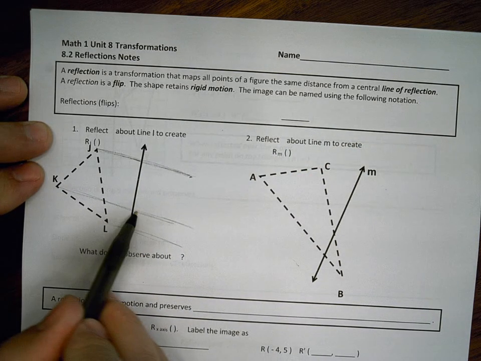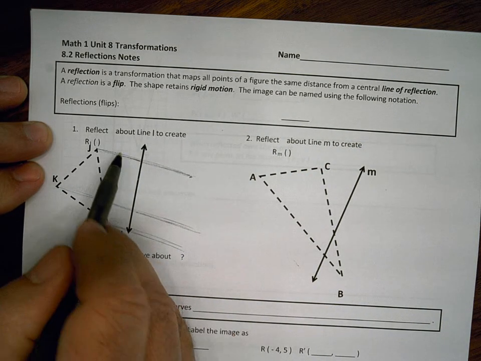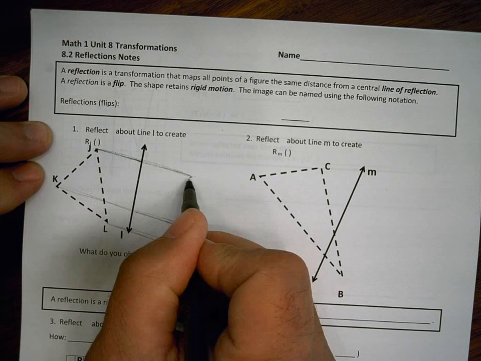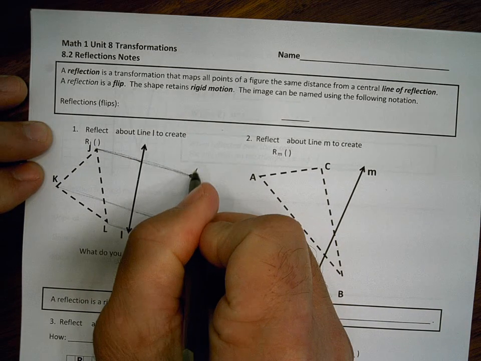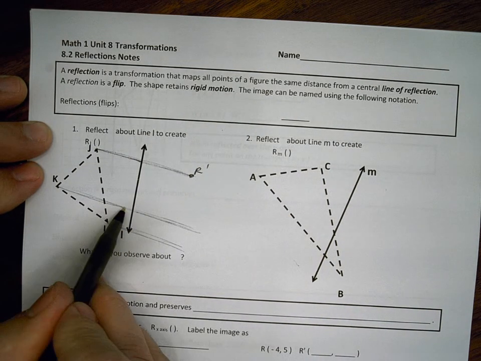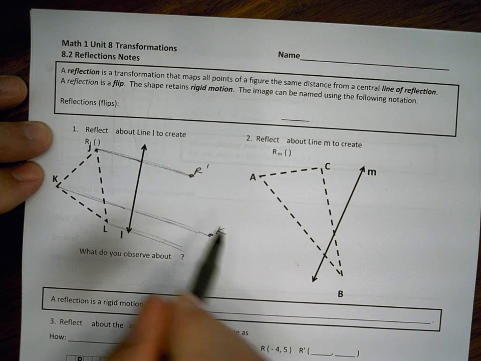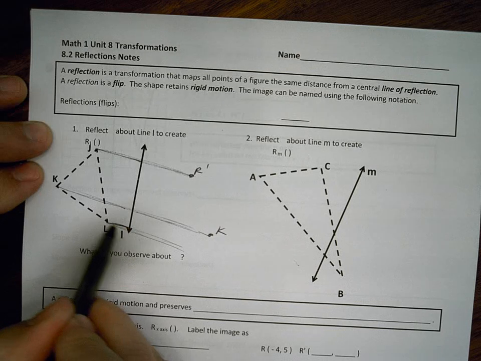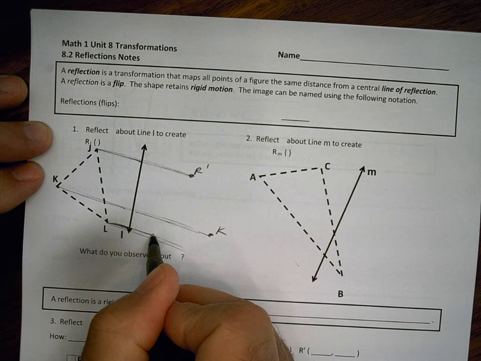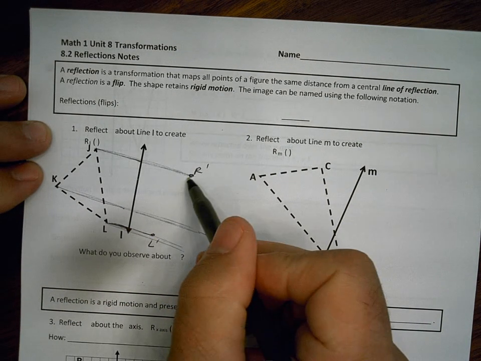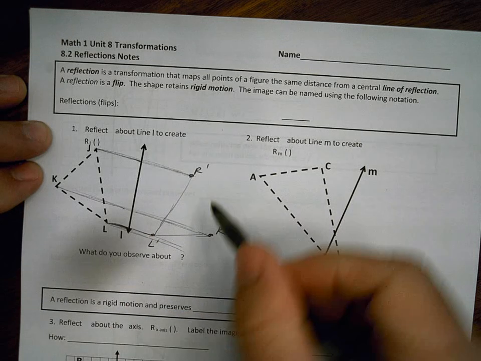So if we could draw lines perpendicular to the line of reflection, we could say, well, how far is this? Well, R prime is going to be right there. And how far is that? Well, K prime is going to be that far out. And L is only that far away, and so L prime would be right there, and we would have our triangle.